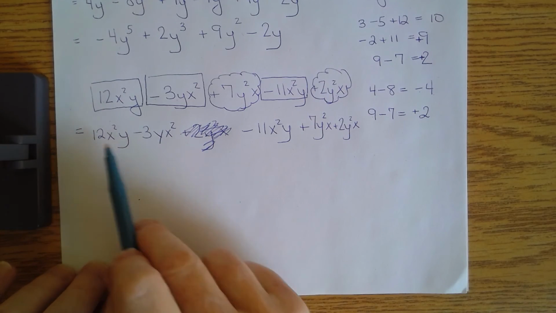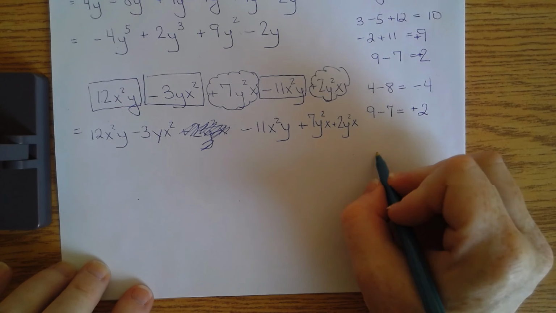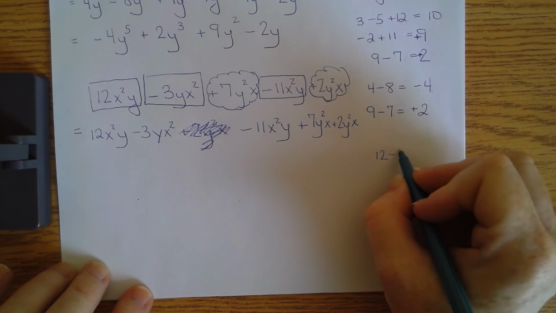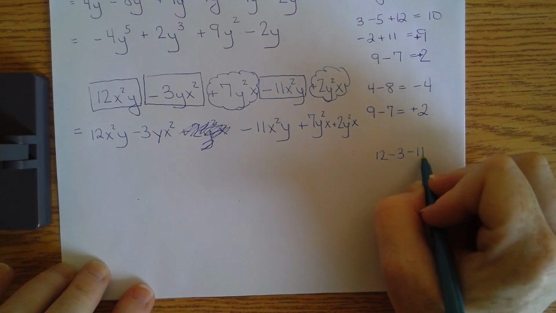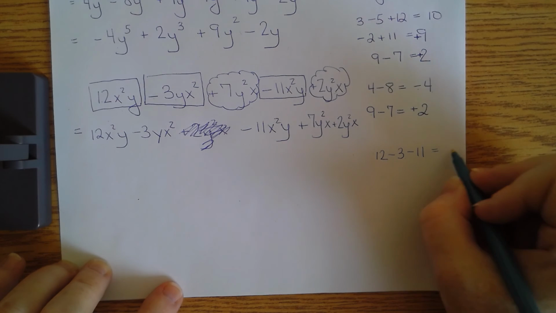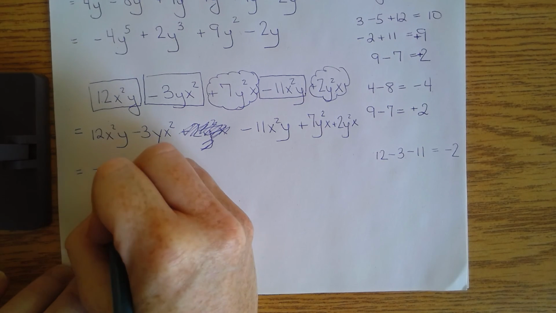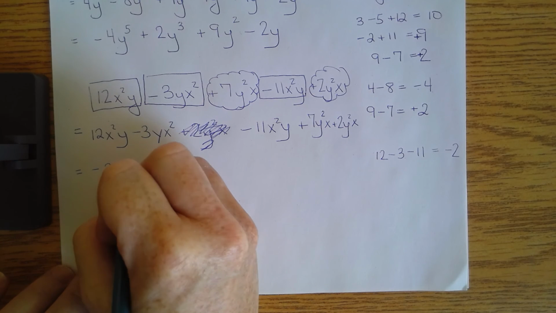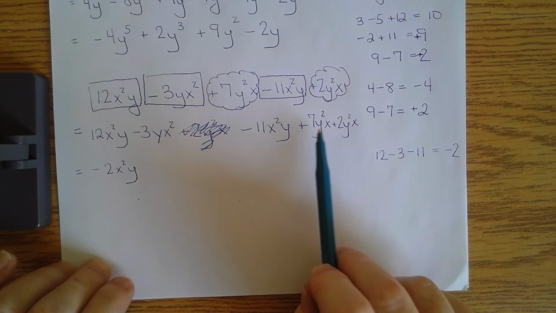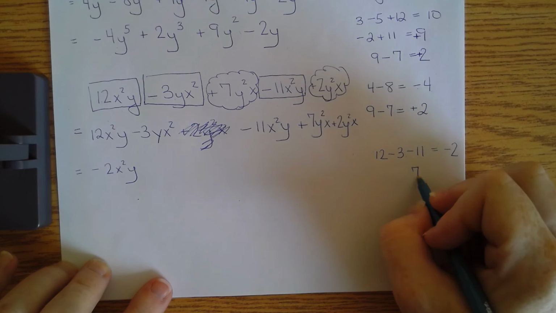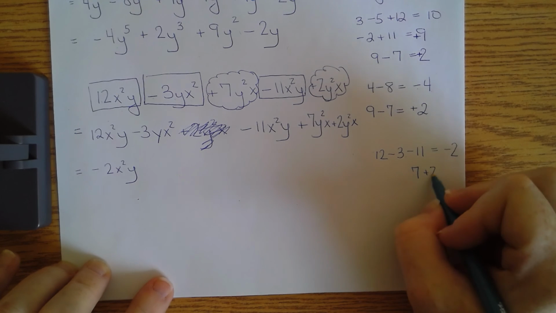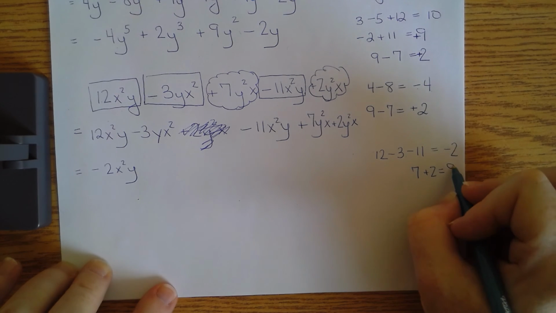So now I add up the like terms. So that's these three. I'm going to add the coefficients. So 12 subtract 3 subtract 11, which is negative 2. So this is going to equal negative 2x squared y. And then I look at these two, and I have 7 plus 2, which equals 9.